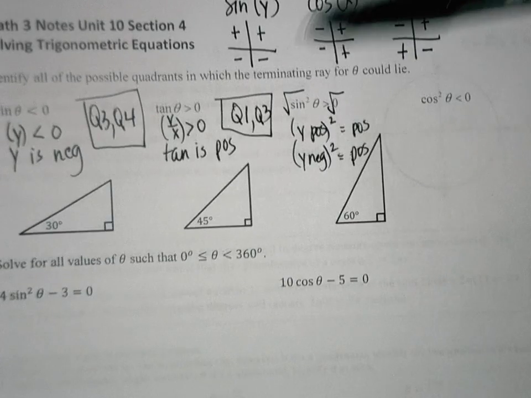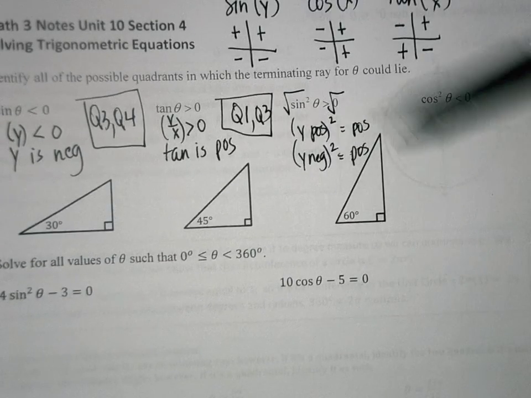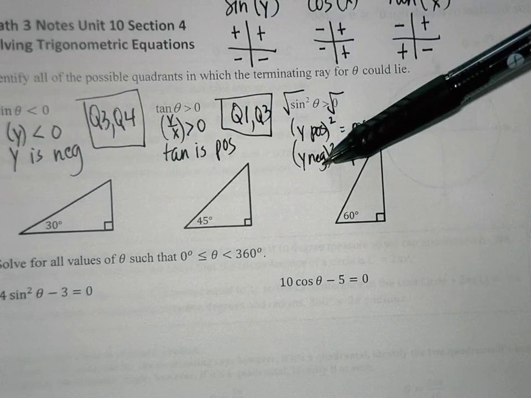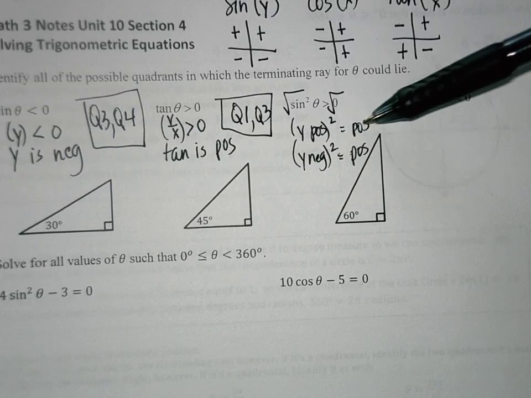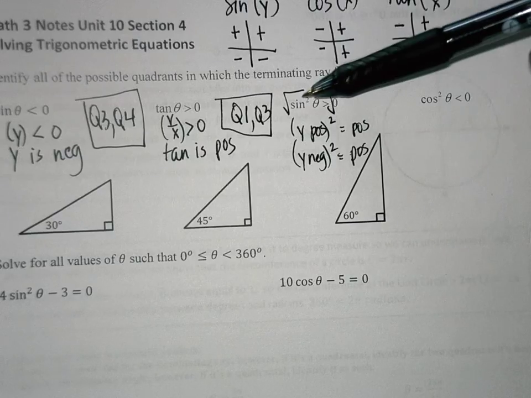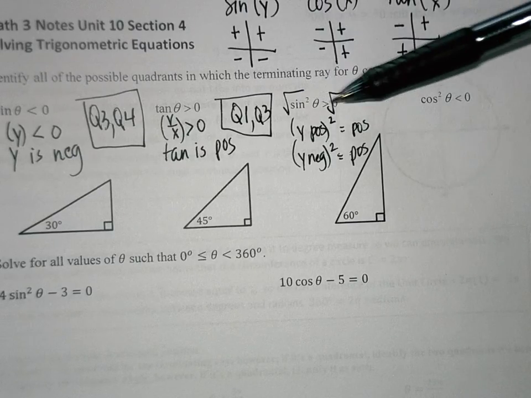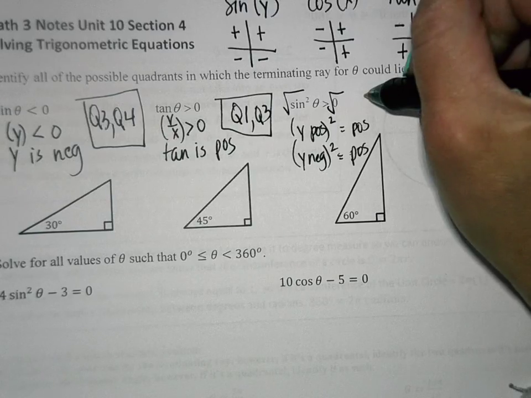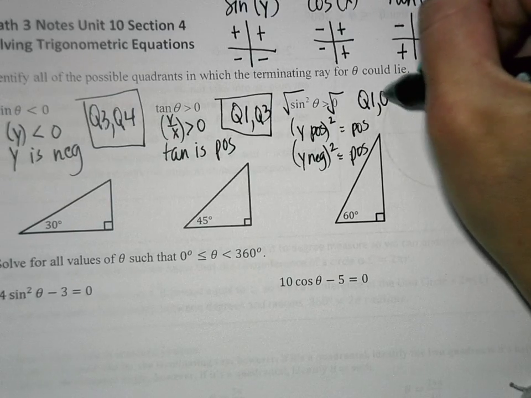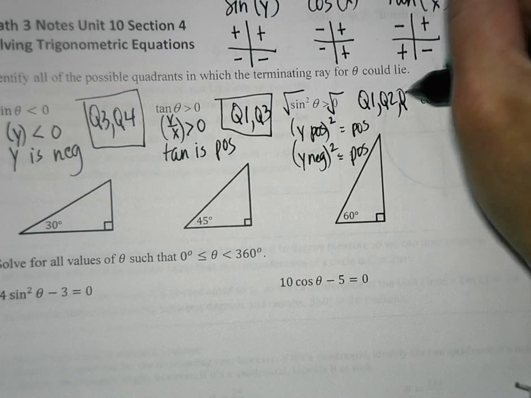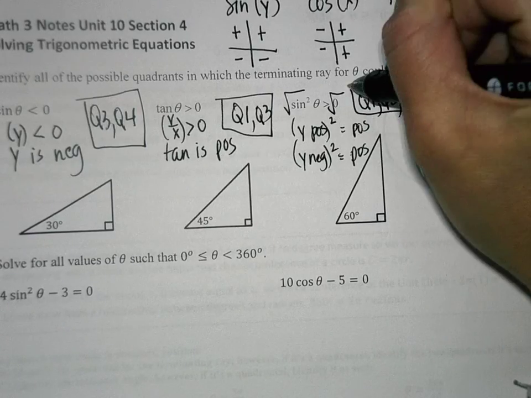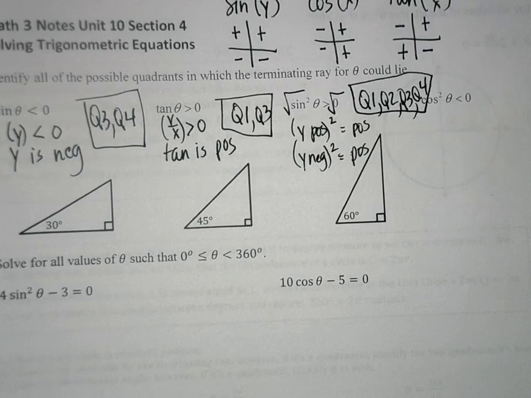So, therefore, for sine, you could have a positive sine value or a negative sine value, and when you square them, you will always get a positive value. This is also saying sine squared is greater than 0. Therefore, on this one, it is all 4 quadrants. And if you're confused by this, we'll come back to it again later, okay? So just bear with me here for a few minutes.